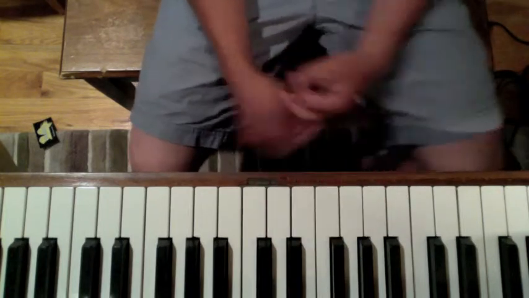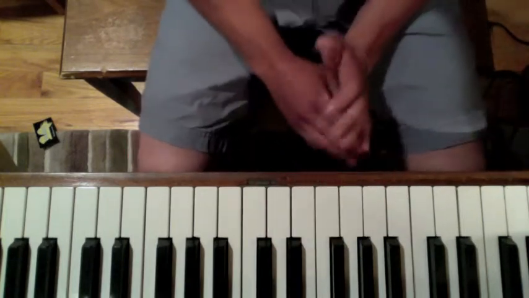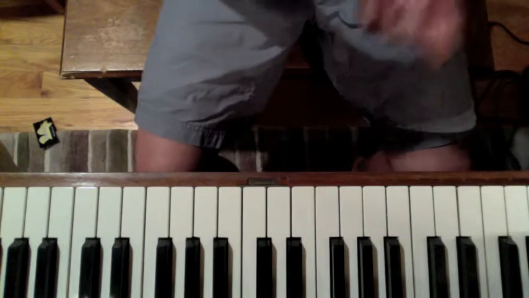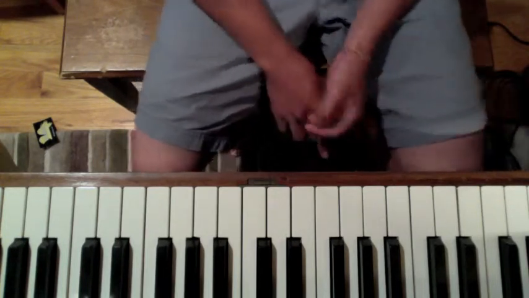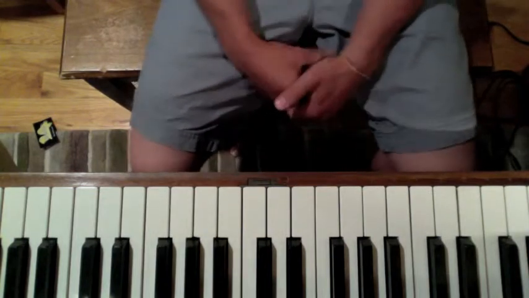Alright, so right there I kind of added a little bit, but the fact of the matter is that was just using a C major scale, a G major scale, and an F major scale. And if you didn't know what that was, it was Drops of Jupiter by Train.